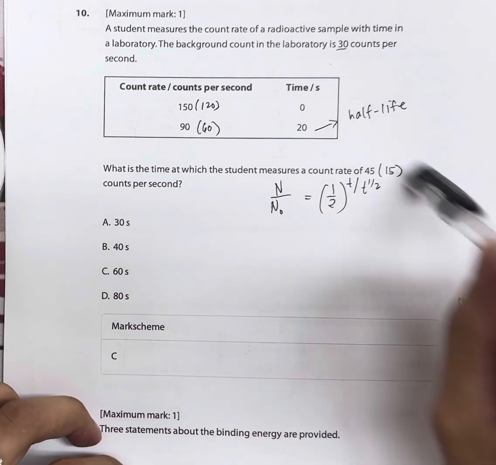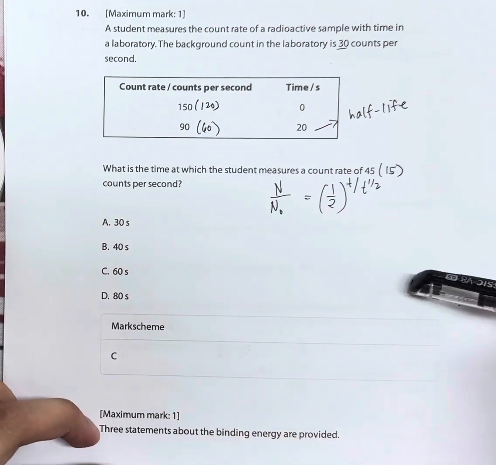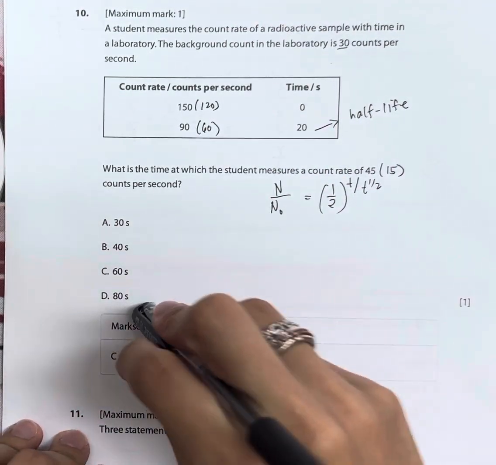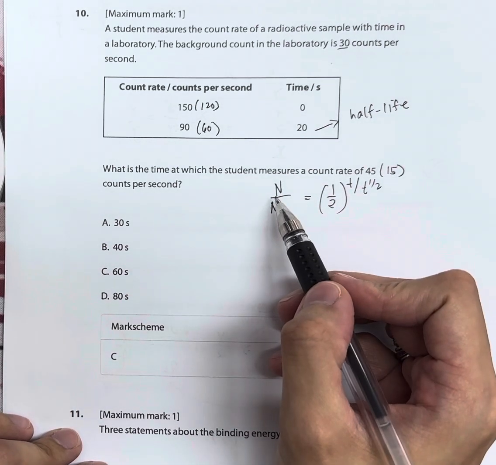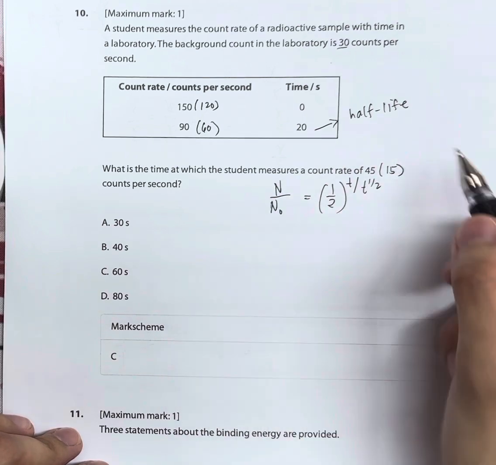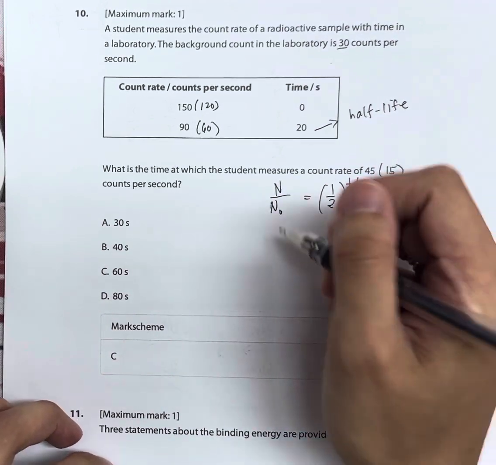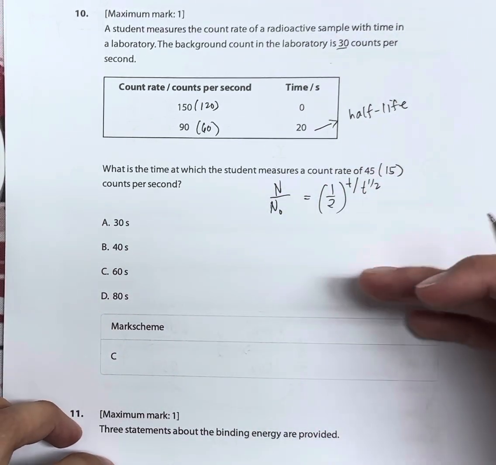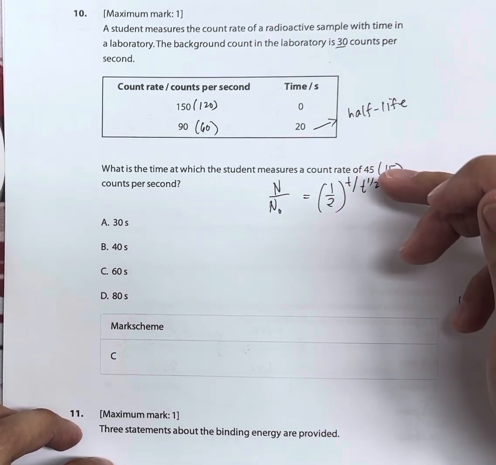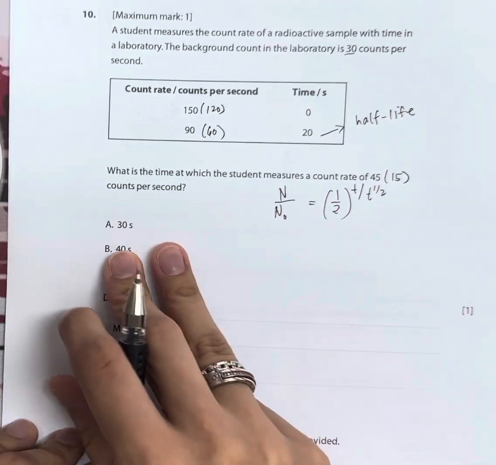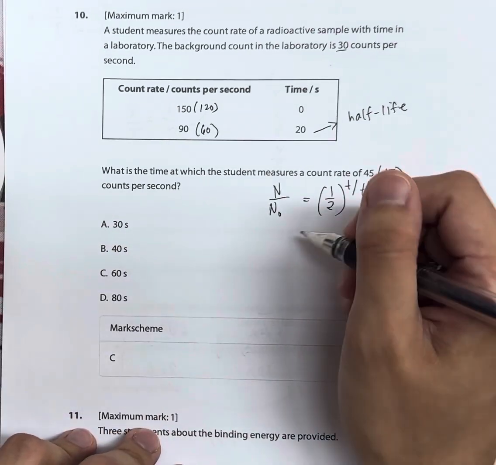So this is the main formula that you will have to use in order to correctly solve this problem. So N here represents the 15 that we have from subtracting the background count from the count rate that the question wants, if that makes sense. So I'll write it first.